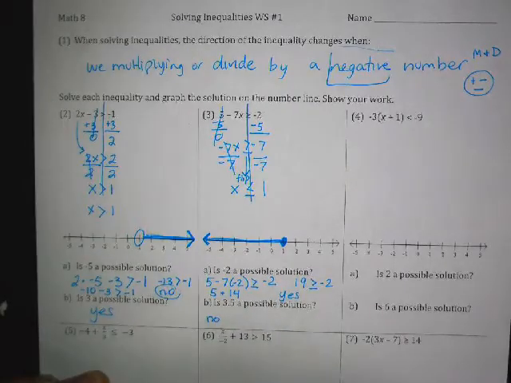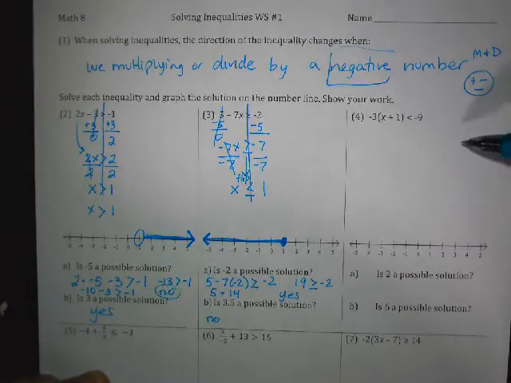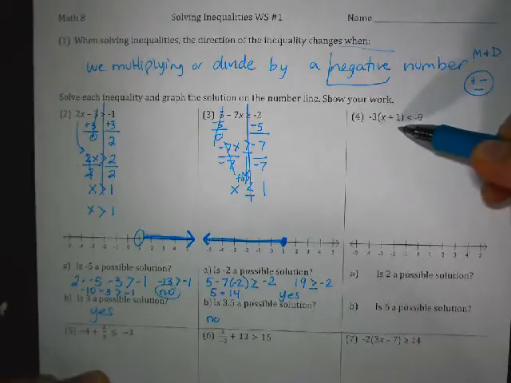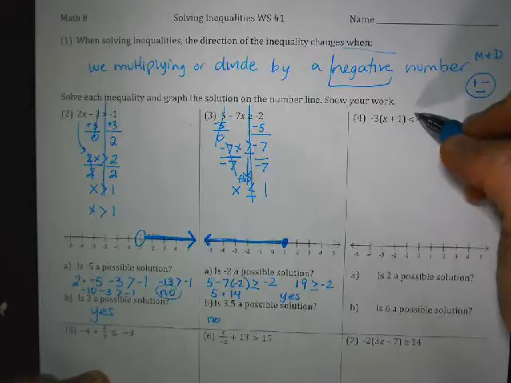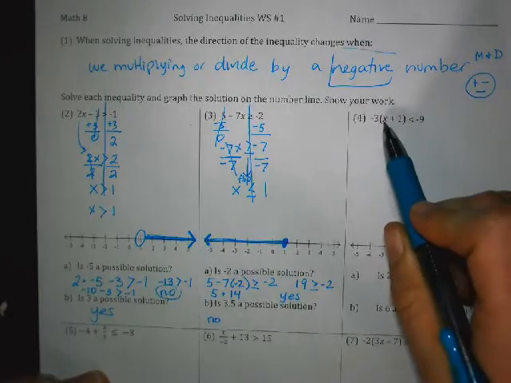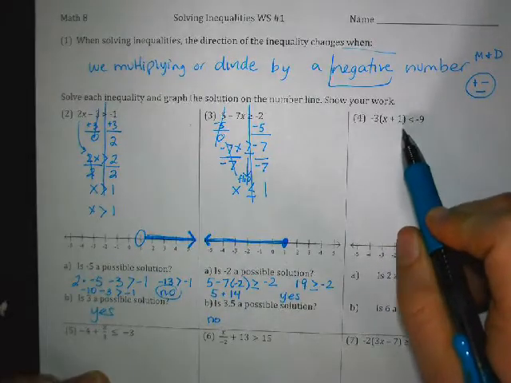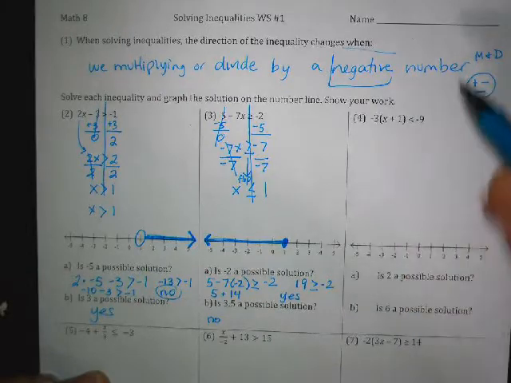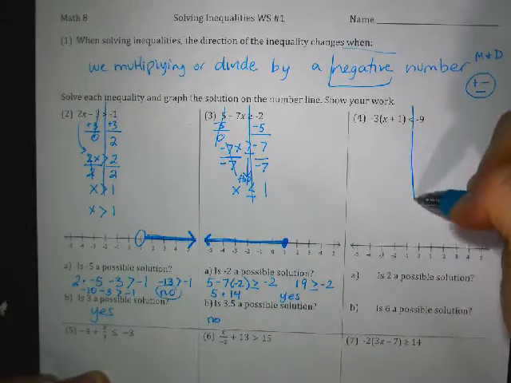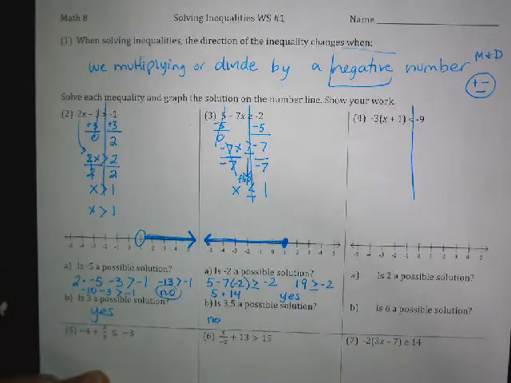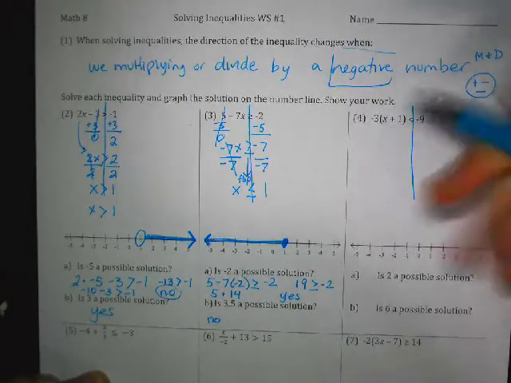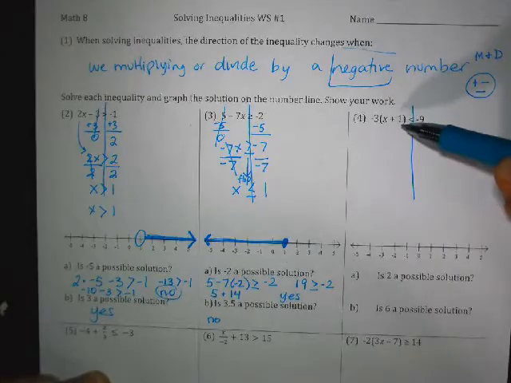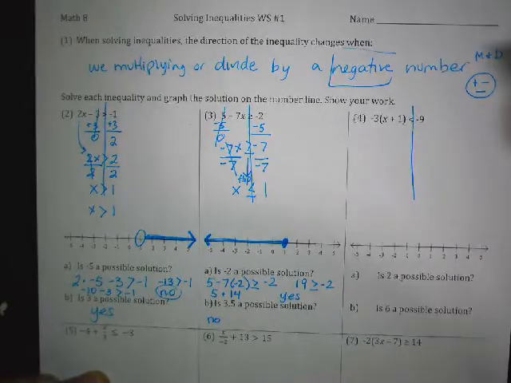Now, I want to look at number 4, and we're not going to finish it on the video. I just want you to notice that we have to use the distributive property. So if we start this problem again, negative 3, parentheses, x plus 1, parentheses, is less than negative 9. Go ahead and draw a line down your inequality sign. We still have to break out this side first, and we need to use the distributive property.